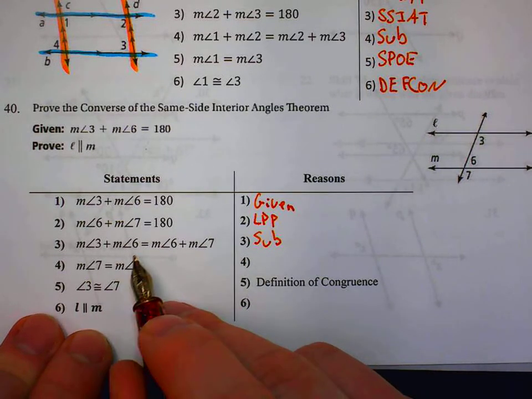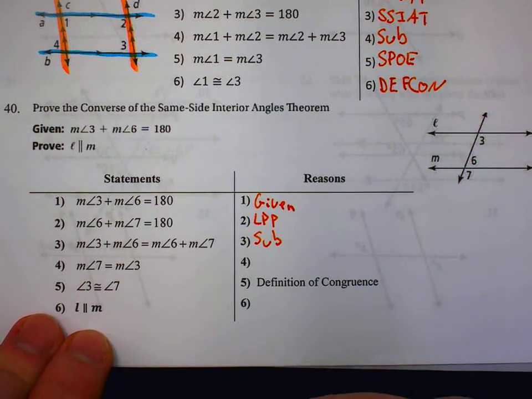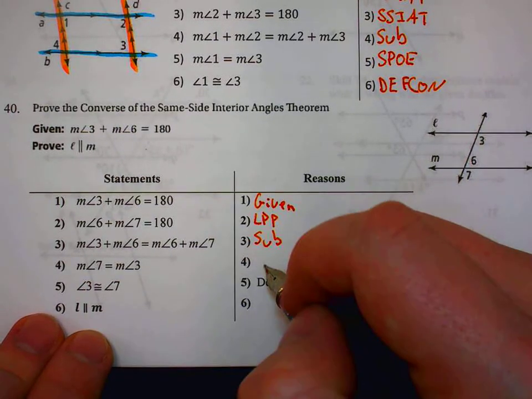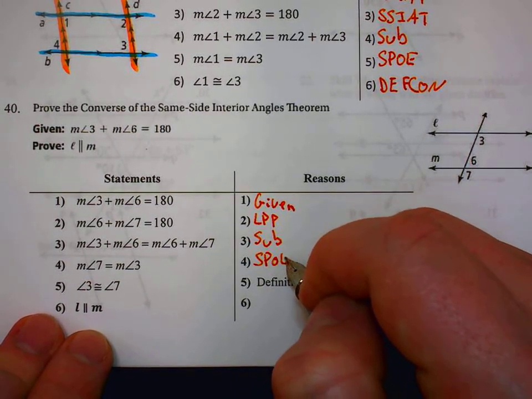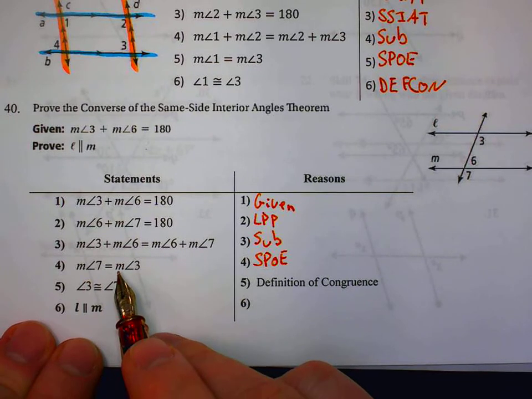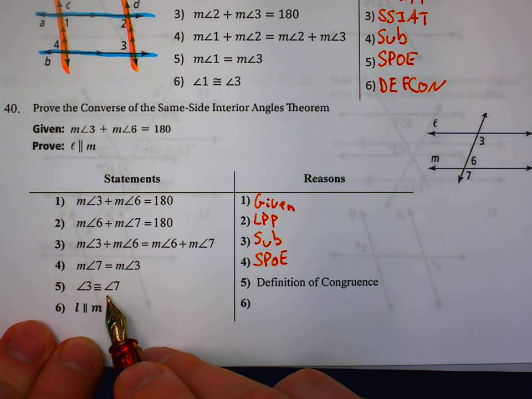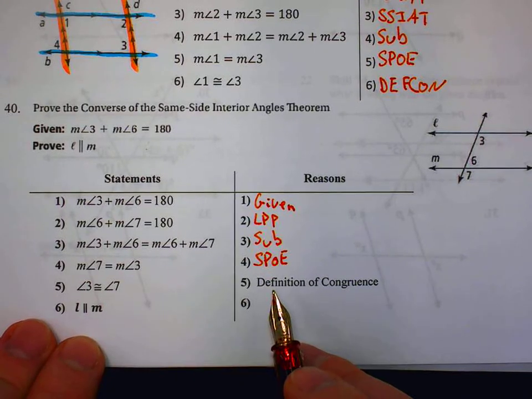7 equals 3. There's a 6 on both sides. We must have subtracted that 6 off. Subtraction property of equality. Here we have measure of angle 7 equals measure of angle 3. Oh, and then they're congruent. That's the definition of congruence.